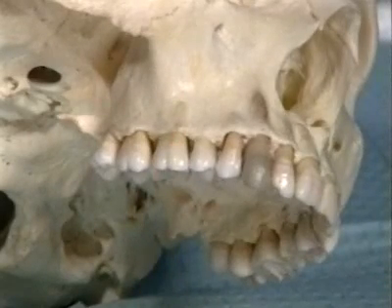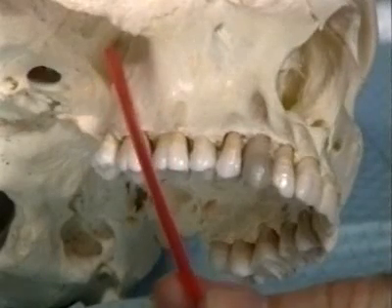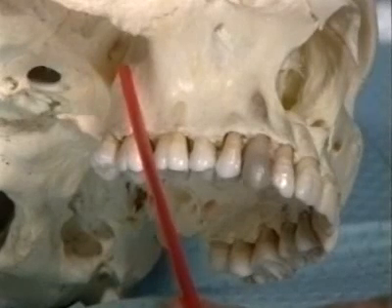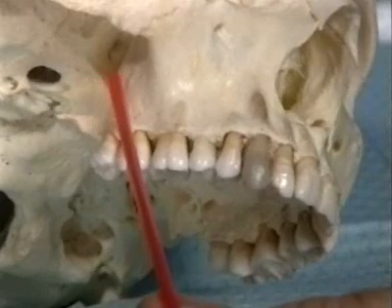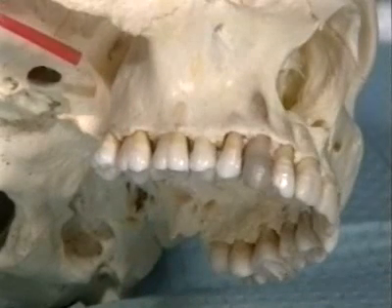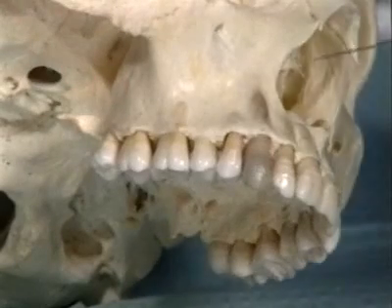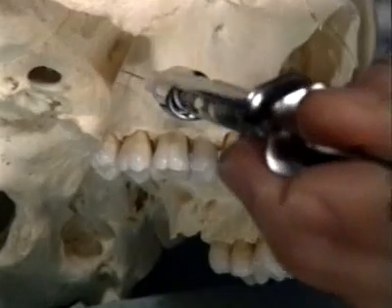The target site for the posterior superior alveolar nerve block lies on the posterior aspect of the maxilla, about 1 centimeter above and medial to the apices of the third molar. The nerve enters the maxilla here through one or more foramina. Because this area is convex, the needle must be oriented backward, upward, and inward.